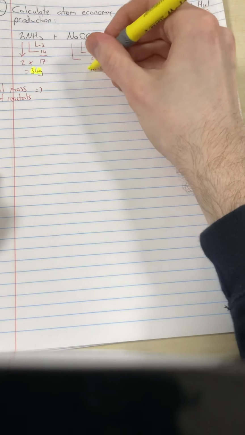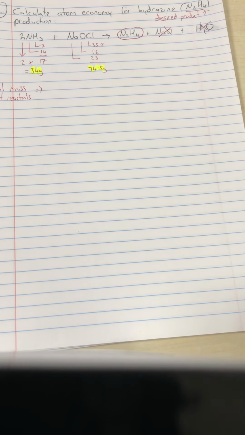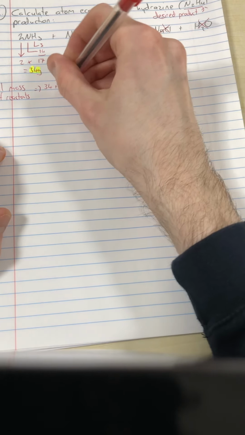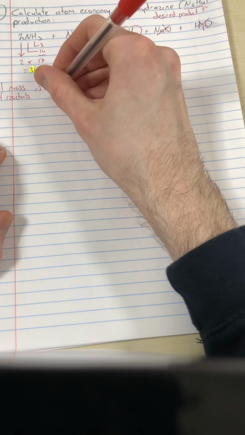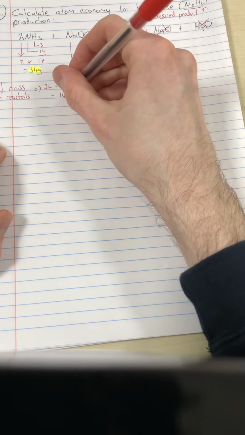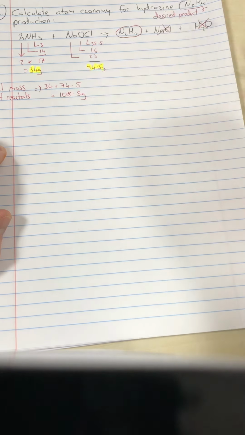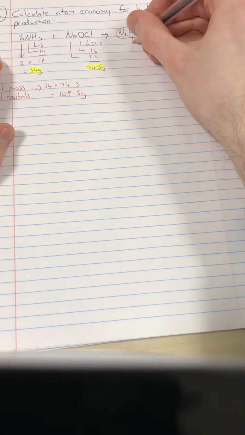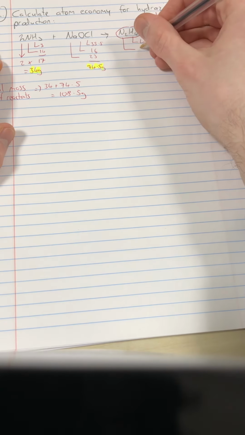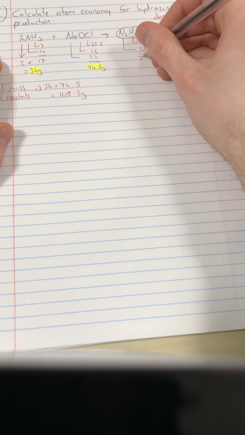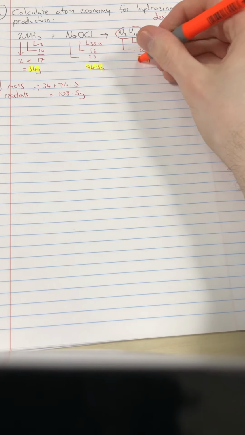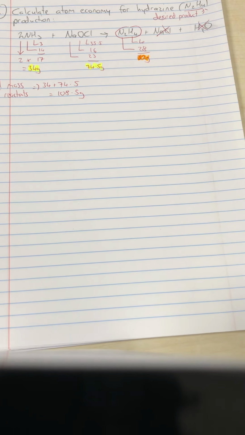Okay, I'm going to do the reactants, I'll do it in yellow, so that's 34 grams, add 74.5 grams, so 34, add 74.5, we are going to get 108.5 grams. Okay, now we do the same for our desired product, so that's 4, nitrogen's 14, so 2 of them, that's 28. And that's going to be 32 grams.